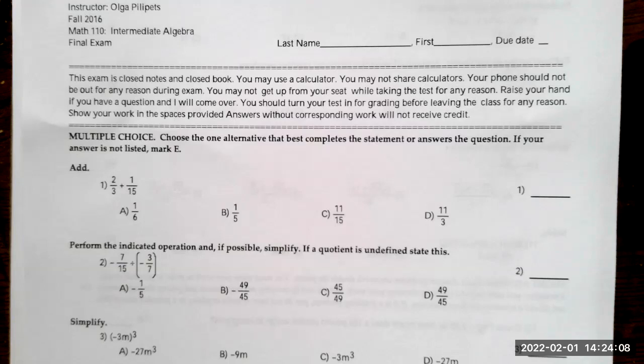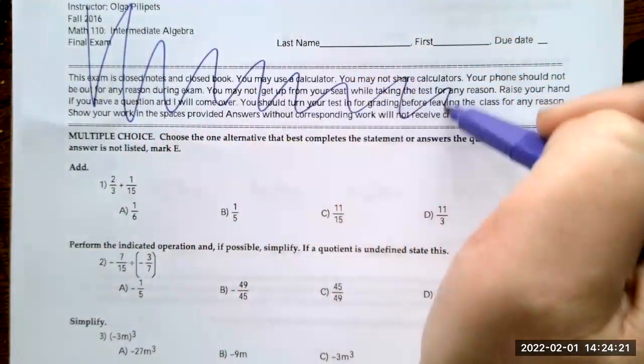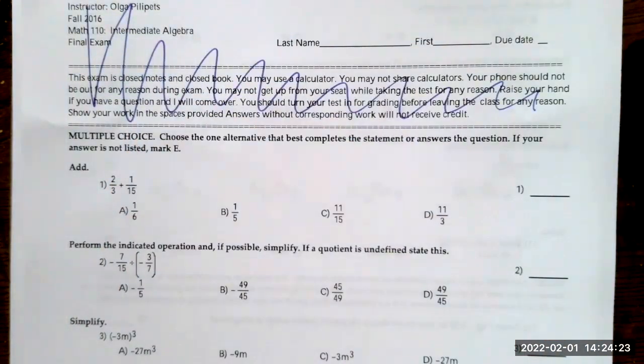Because if you cannot do these things, chances are you need to review algebra first to be successful in this class.